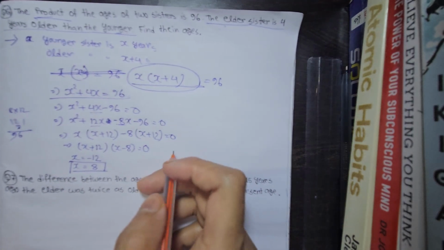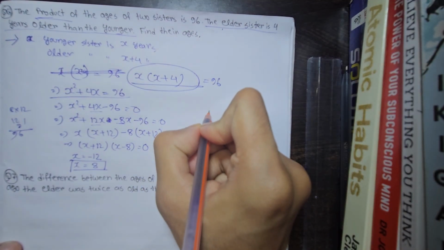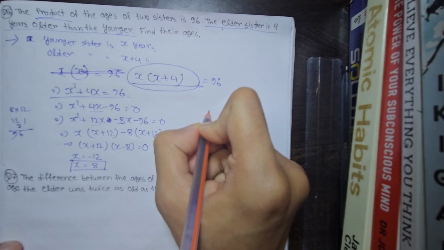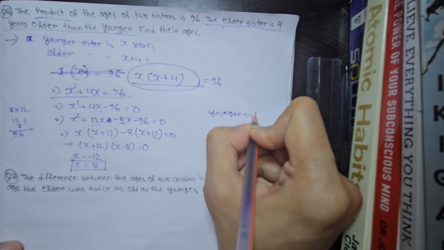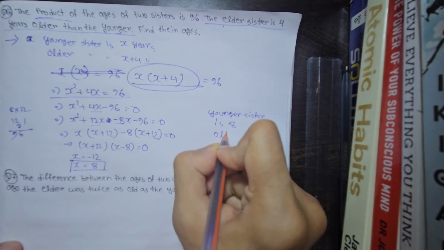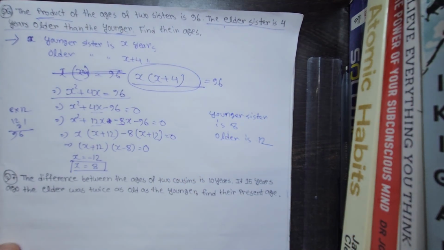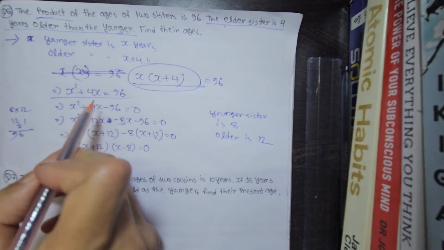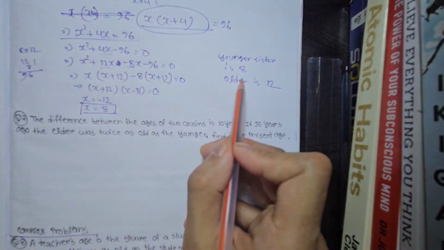So if we take x equals to 8, then the other sister is going to be the younger sister. The younger sister is 8 and the older is 12, and their product is 96, as we just did, right? So their ages are 8 and 12.